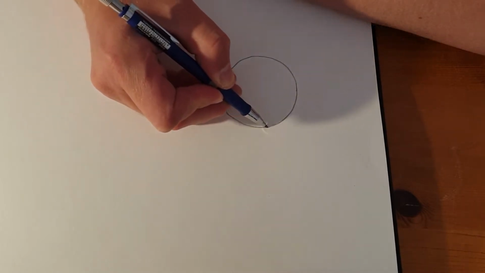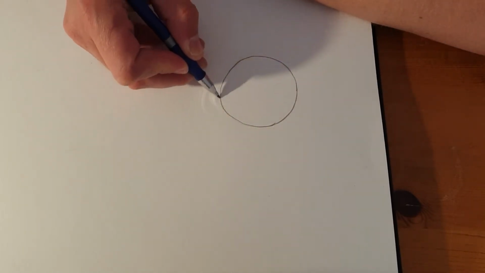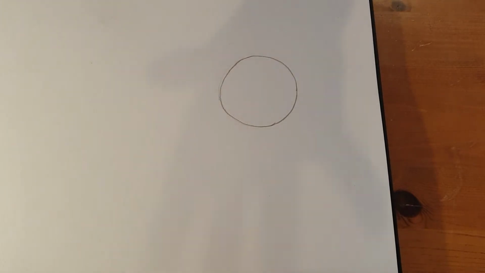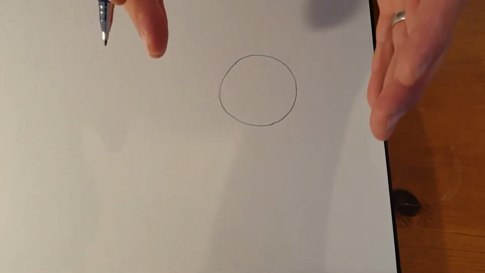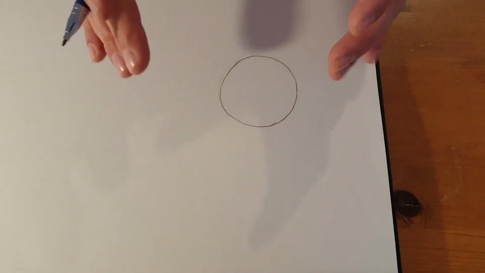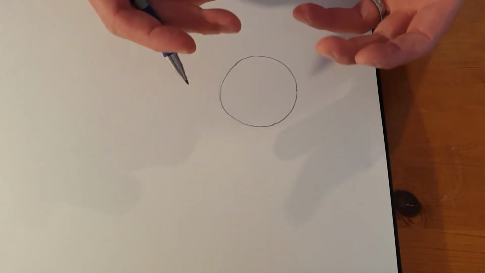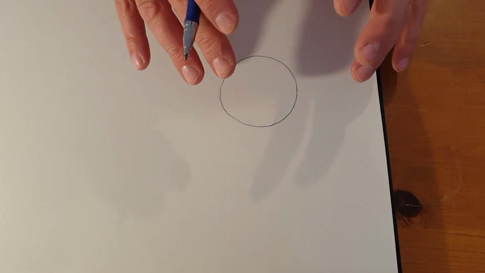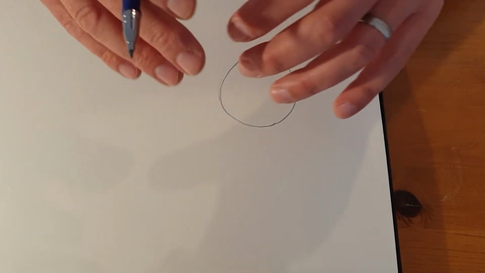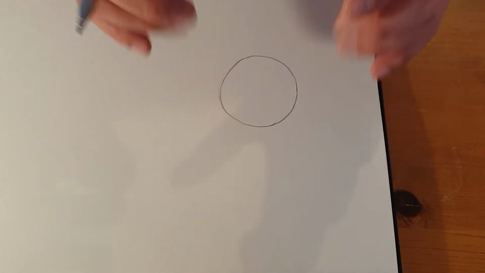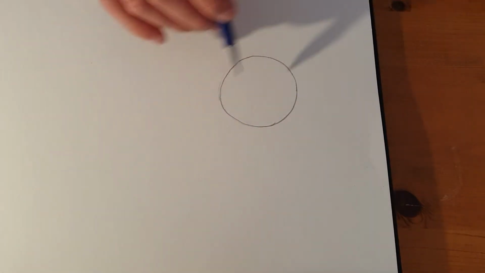Now, what you'll find with the face is that a lot of facial features are in proportion relative to each other, and this is an average face that I'm drawing, so obviously some people have smaller noses, some people have bigger mouths, some people's eyes are bigger than others, so you can adapt these methods according to the subject that you're drawing. Okay, right, so we've done this now.